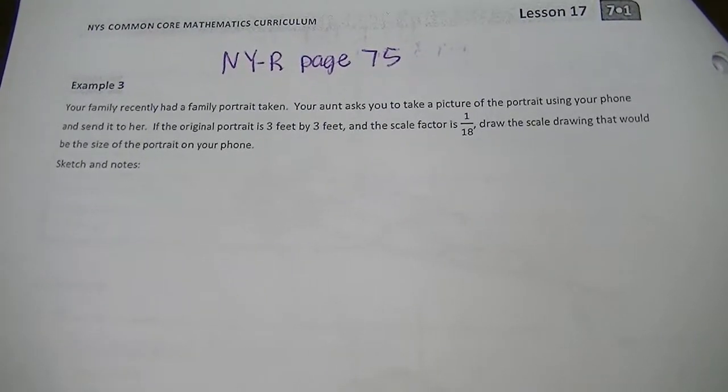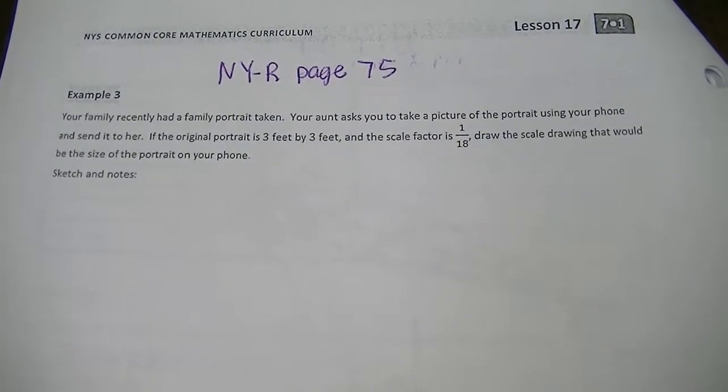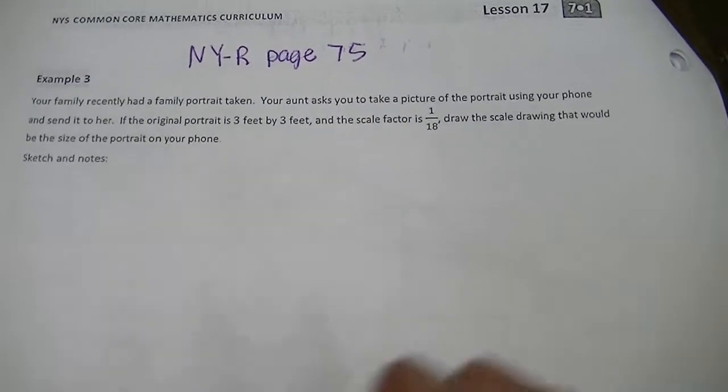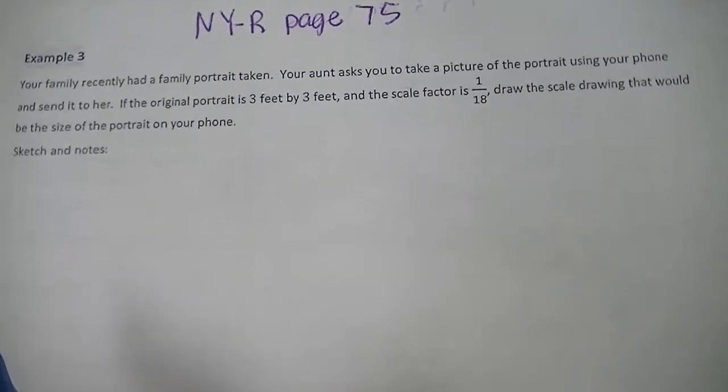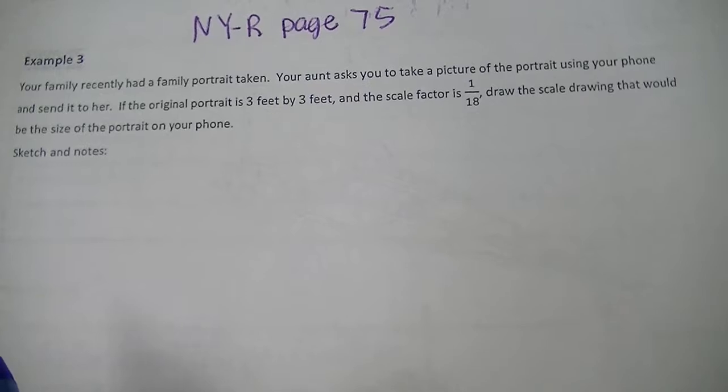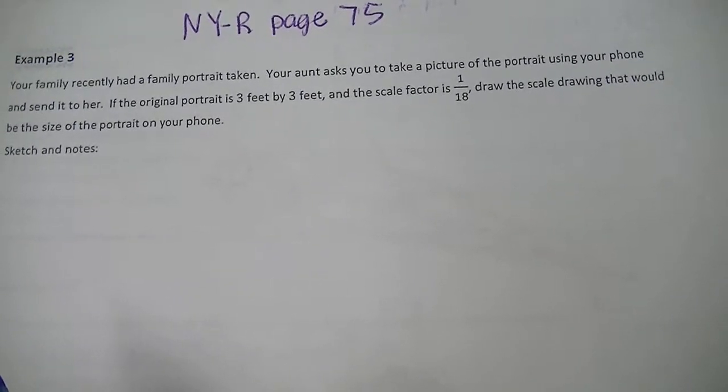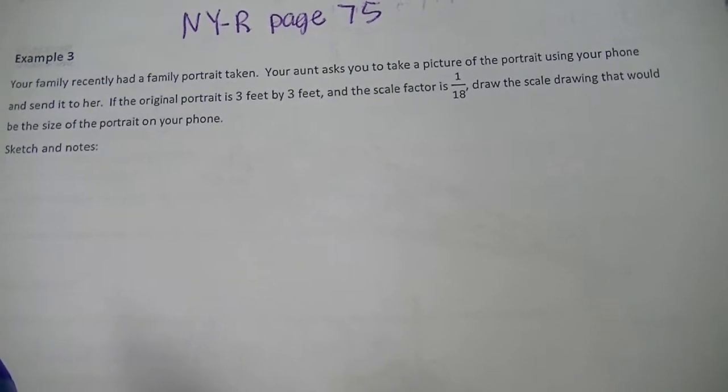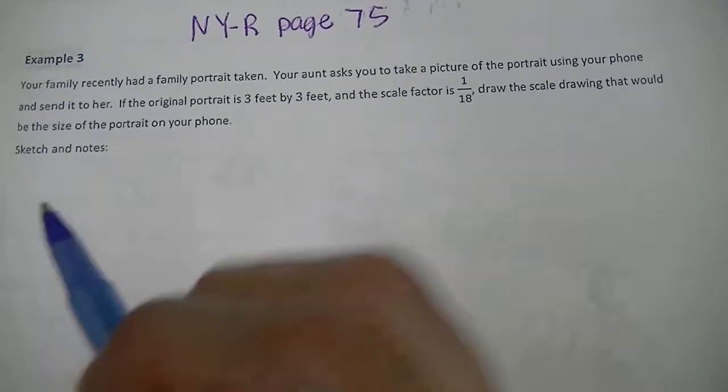This video is going to show you how to complete the problems on page 75 out of your math book. This example right here says, your family recently had a family portrait taken. Your aunt asks you to take a picture of the portrait using your phone and send it to her.